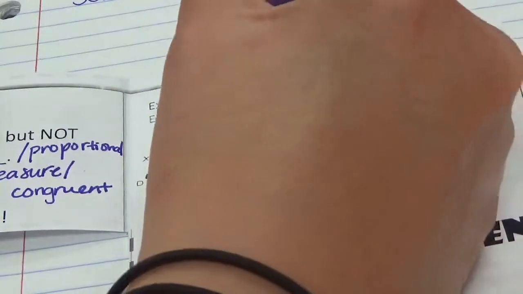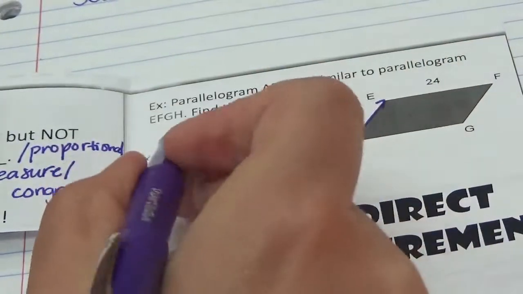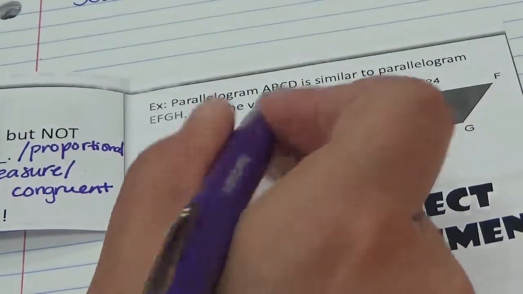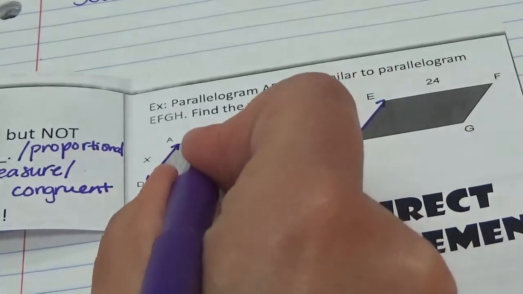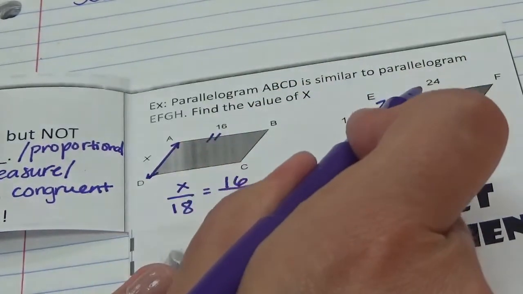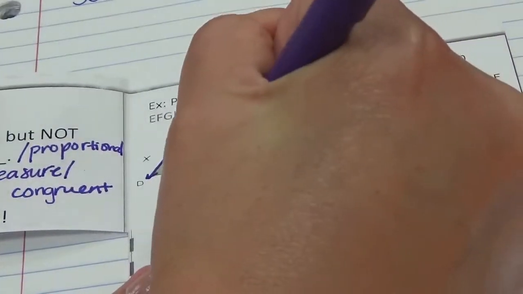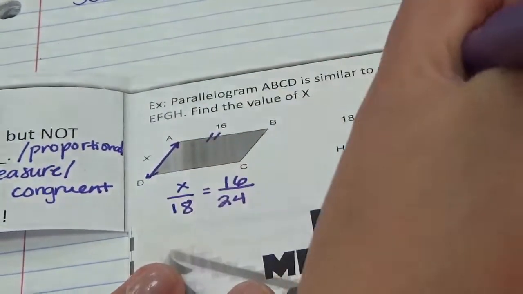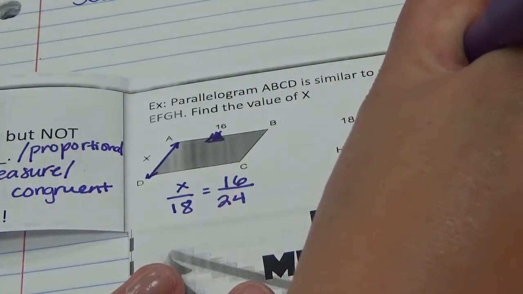So I'm now going to maybe say that AB is 16. So I'm starting with this parallelogram, is going to be proportional to side EF. So this would work for making a proportion.